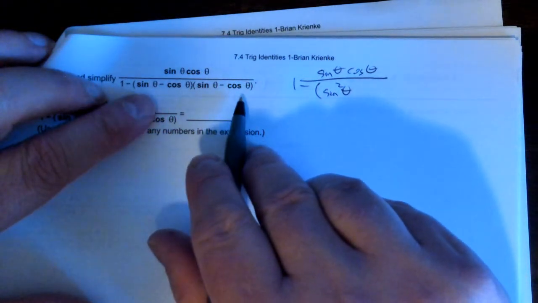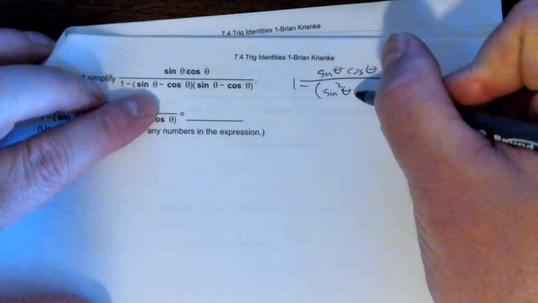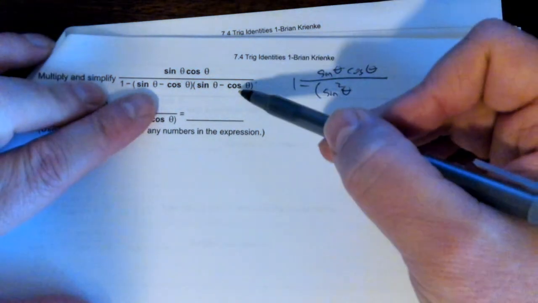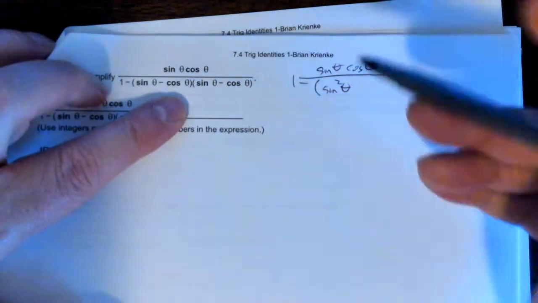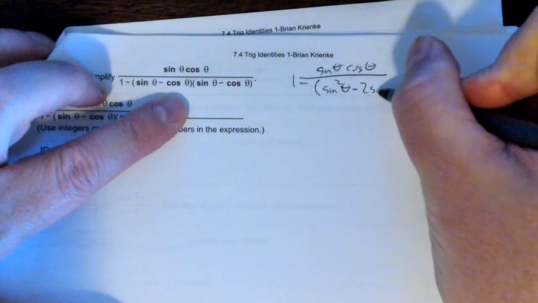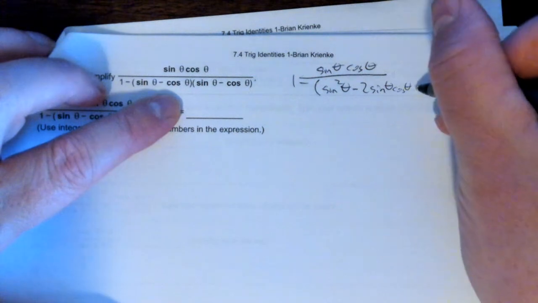And minus, well, okay, so you're going to have minus sine cosine minus another one, gives you minus 2 sine theta cosine theta, and then plus cosine squared.